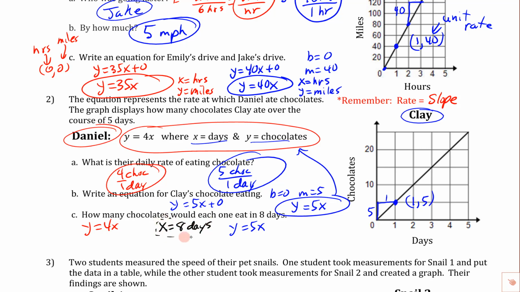Notice that this is kind of helpful that we labeled this up above, or that they gave it to us. So x is the number of days. So if they told us how many days we had, we could plug that in and we could figure out how many chocolates they're going to eat. But by the same token, if they said, hey, how long does it take them to eat this many chocolates?